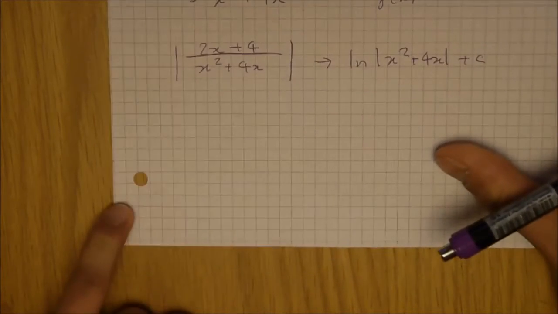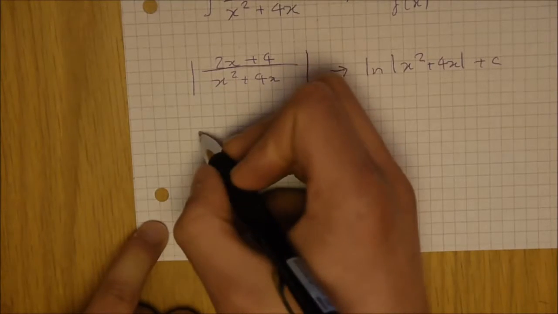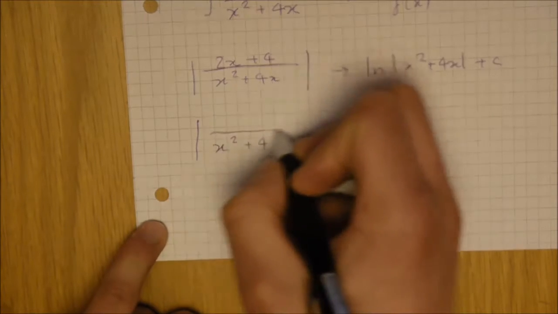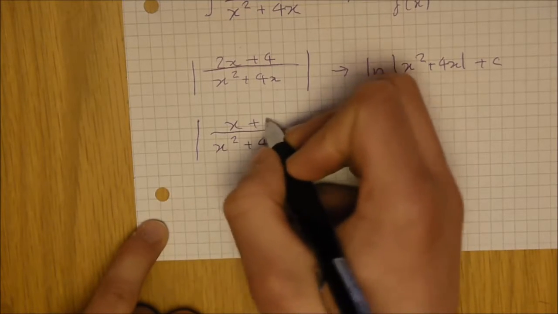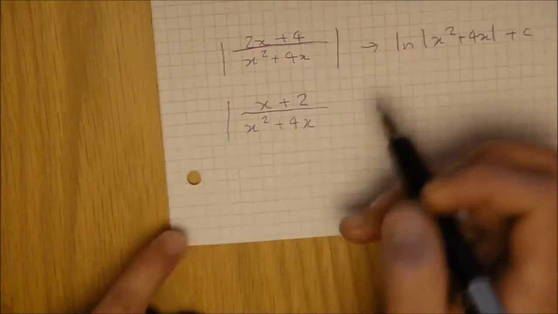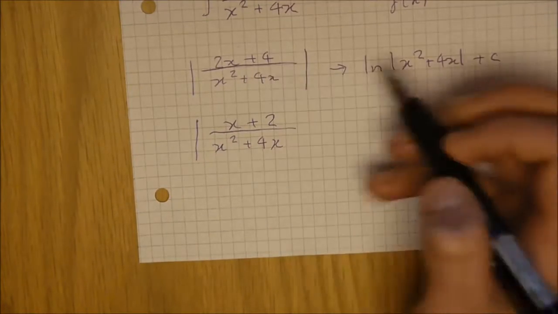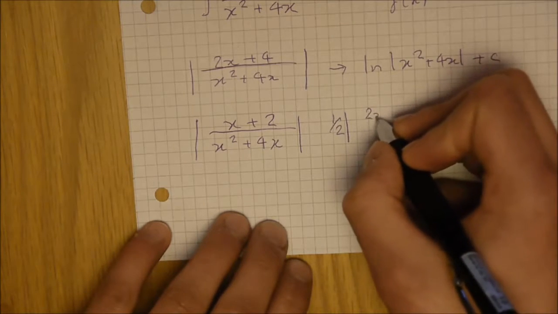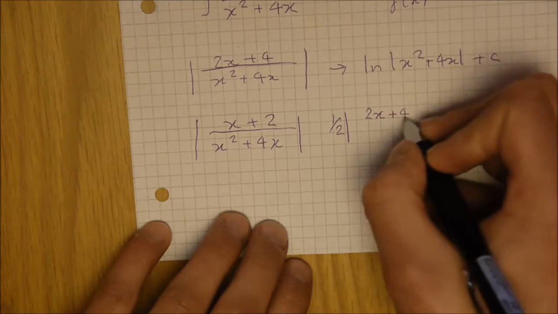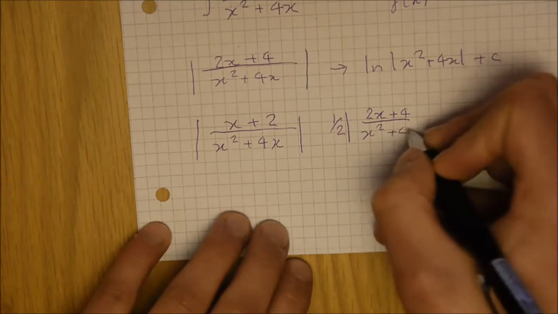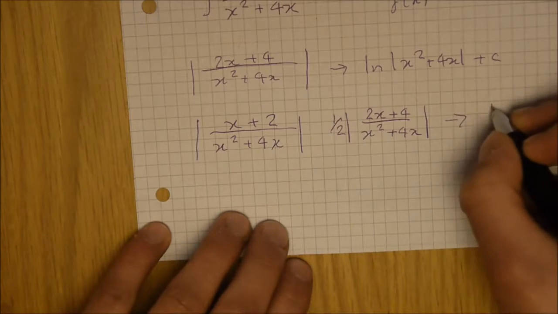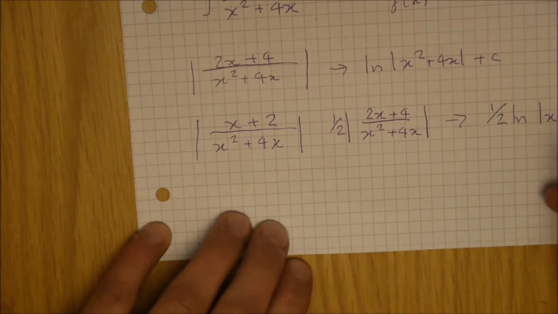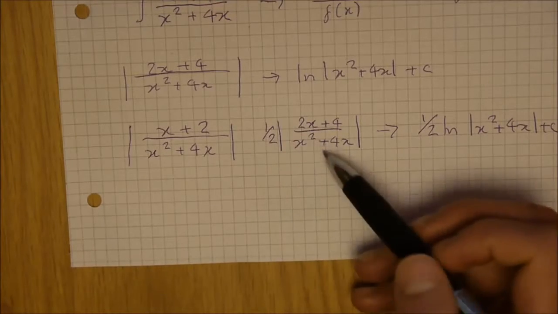Now, the last bit I want to go over on this is if we had x squared plus 4x, but instead of 2x plus 4 it had just been x plus 2. Obviously you know that that is half of the differentiated version. So you could rewrite this as half times 2x plus 4 over x squared plus 4x, which would then go to half ln x squared plus 4x plus c, because you're taking out basically a factor of half out the top.